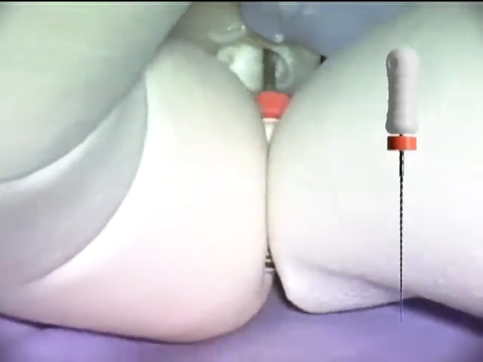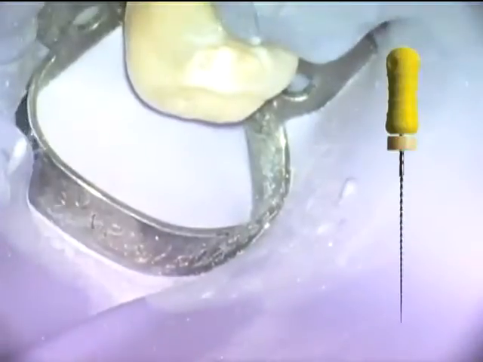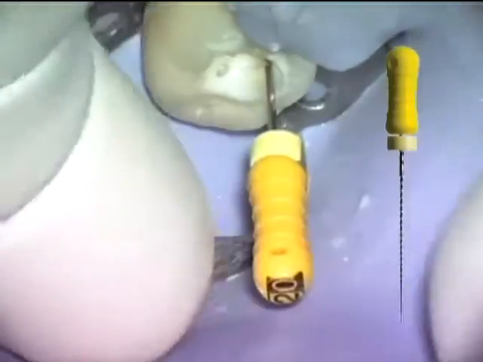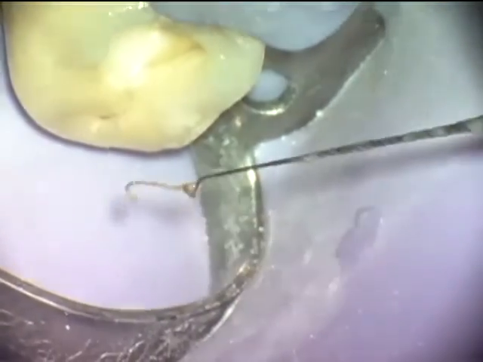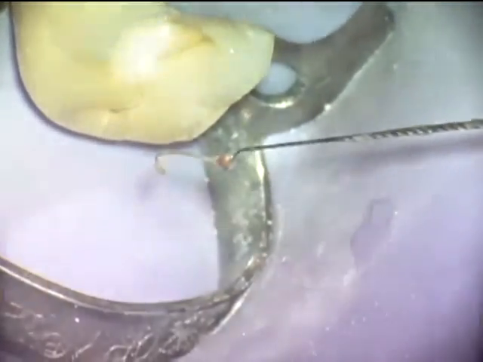If the number 15K file resists placement to length, lightly using a number 20K file with a balanced force technique will create enough shape for the number 15 to easily fit to length. This is the pre-shaping requirement prior to rotary shaping with GTX files. Note the pulp tissue removed with one of the negotiating files.